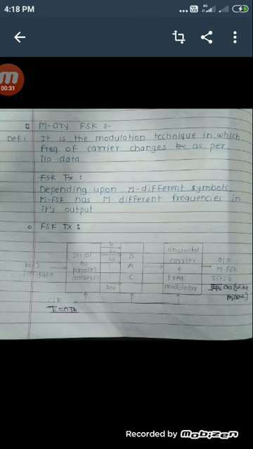So already we have seen the binary frequency shift keying. So here we have to see the M-ary frequency shift keying. In M-ary frequency shift keying, depending upon different symbols, the M-ary FSK has different frequencies in its output. Okay, so this block diagram shows the M-ary FSK transmitter.